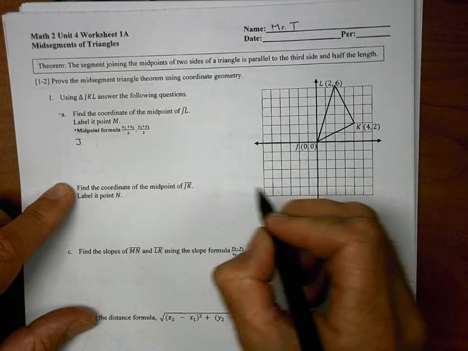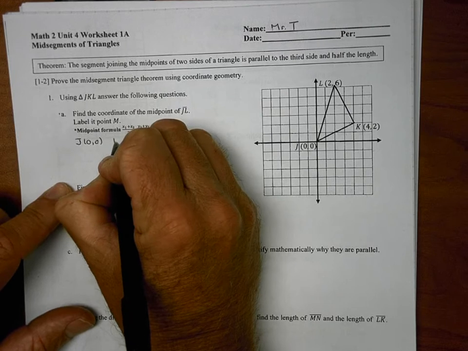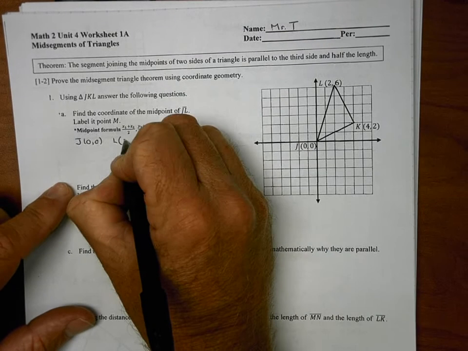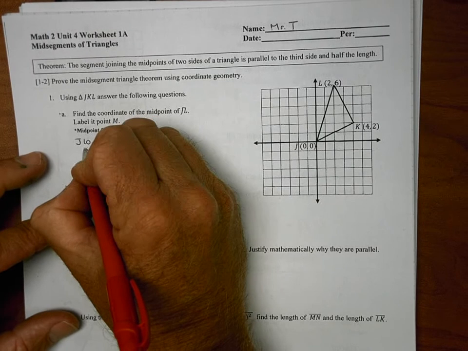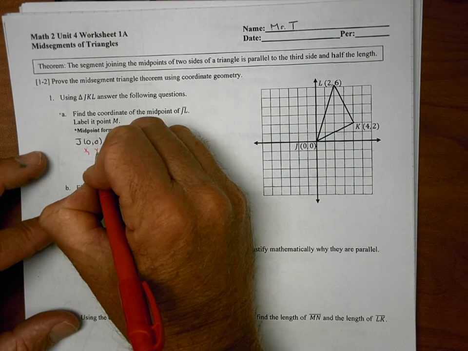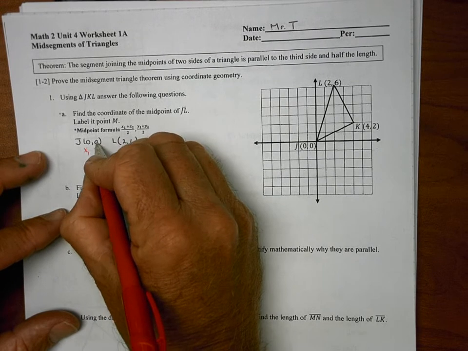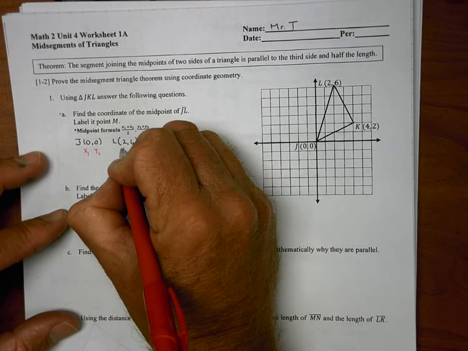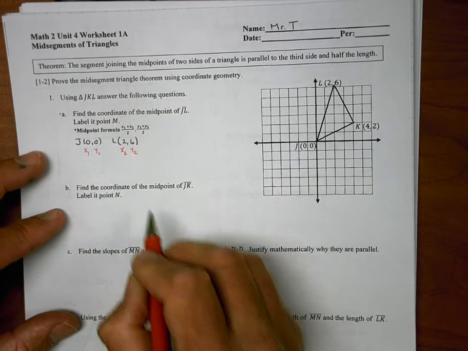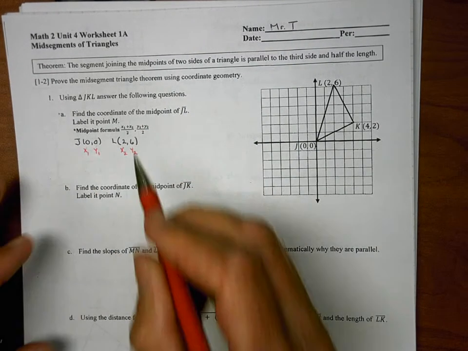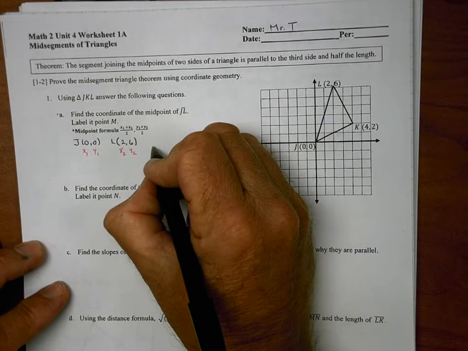We know that point J has coordinates of 0, 0, and point L has coordinates of 2 and 6. So we're going to label this 0 as x1, this 0 as y1. That means that's my first x value, my first y value. We're going to label 2 as x2 and 6 as y2. Then we're going to substitute these numbers into this formula to find the midpoint, which is going to be M.